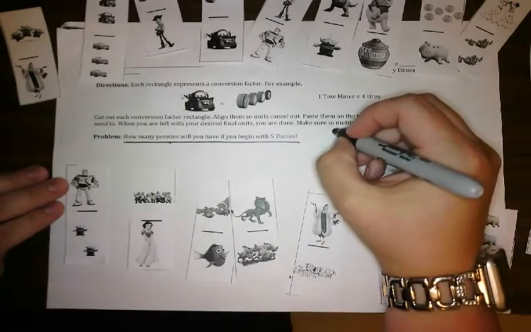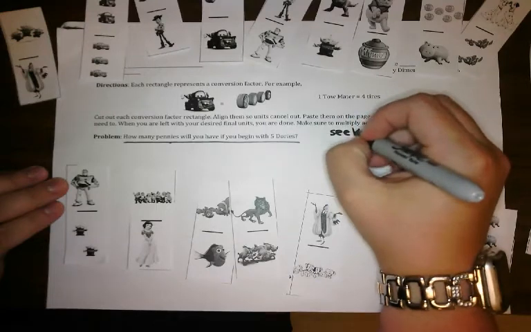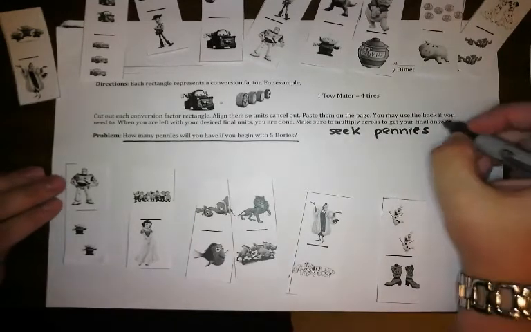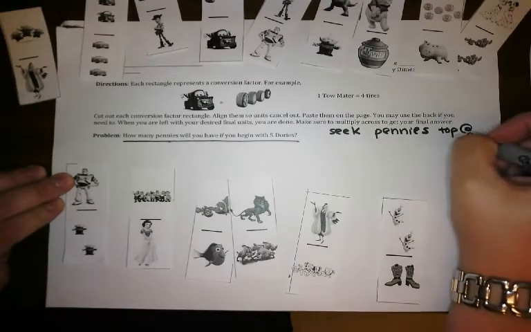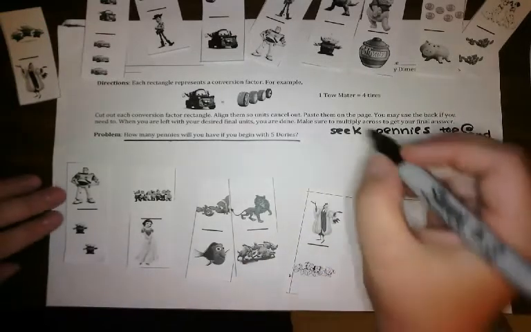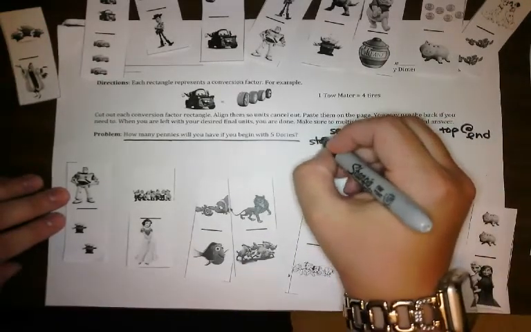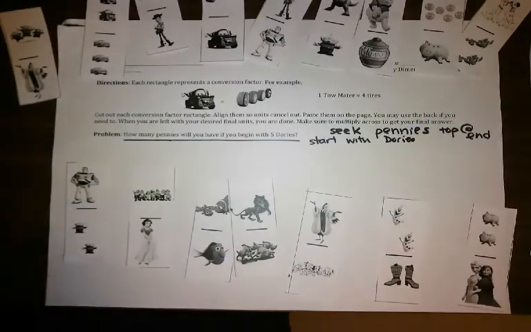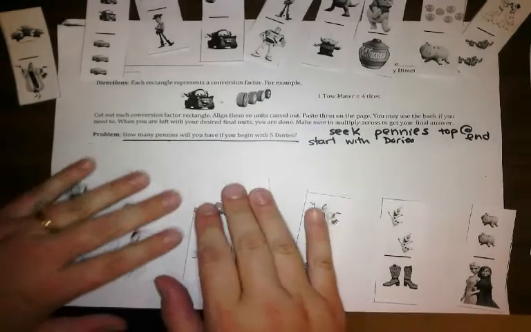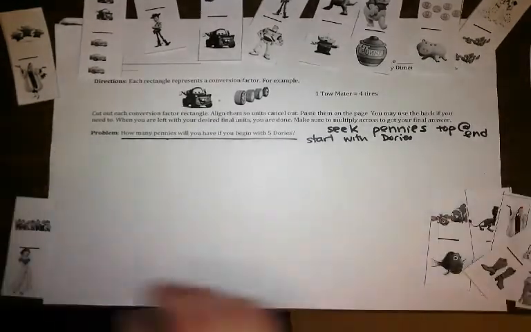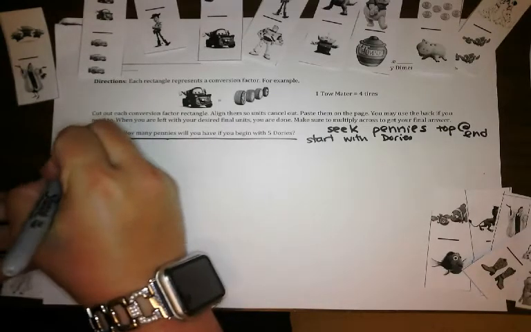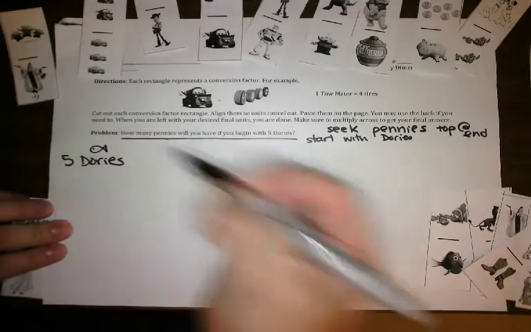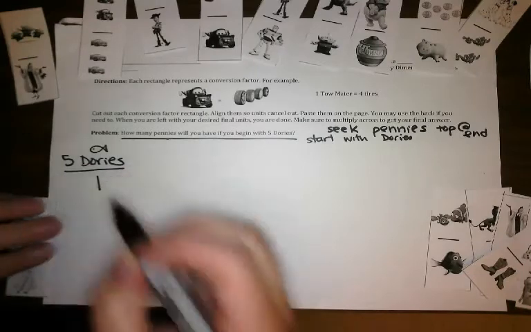So what I do is I seek pennies. So that's going to be what I want to be on the top at the end. I want pennies to be on top. And so I'm going to start with Dories. So I'm just going to move these around, just give myself some space. And so as I start with my given quantity, which is 5 Dories. Now, I can't draw, so, you know, there's my dory fish. I'll put it over 1 because there's nothing on the bottom.